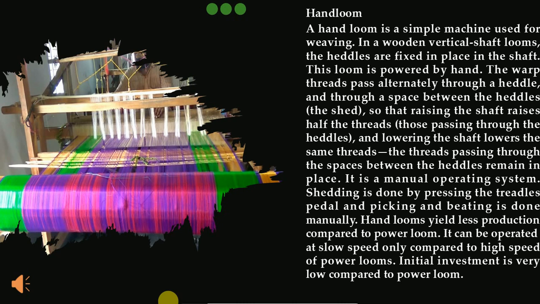It is a manual operating system. Shedding is done by pressing the treadle pedal, and picking and beating is done manually. Hand looms yield less production compared to power loom. It can be operated at slow speed only compared to high speed of power looms. Initial investment is very low compared to power loom.